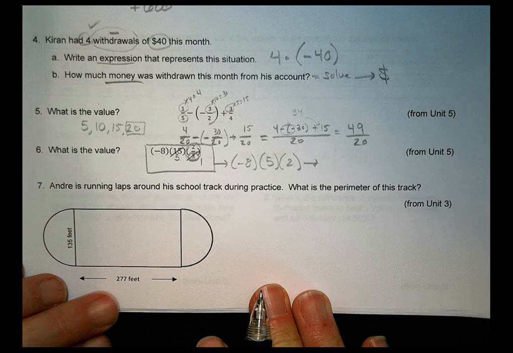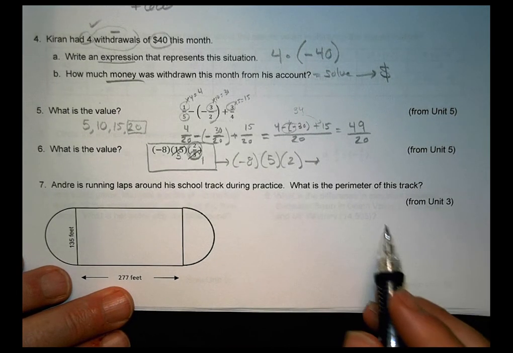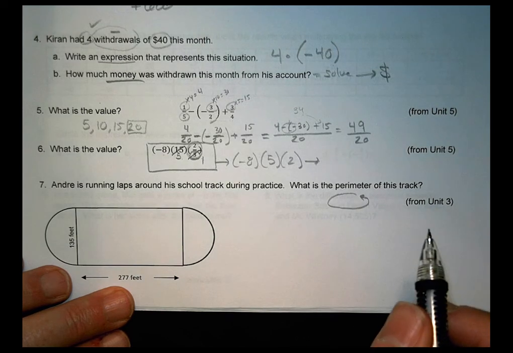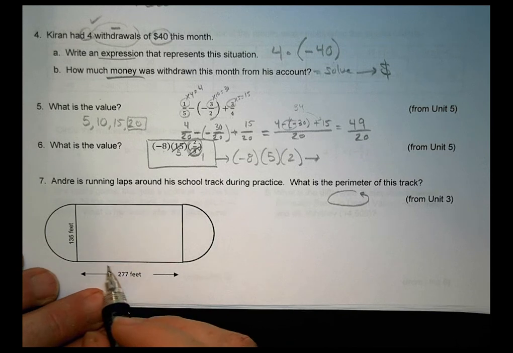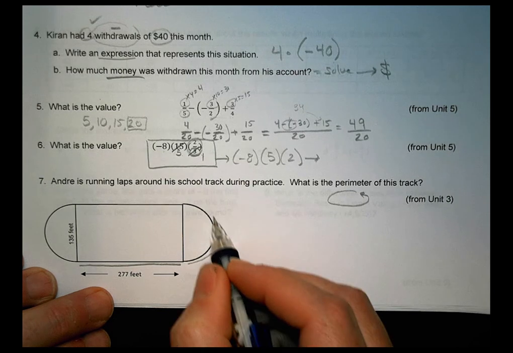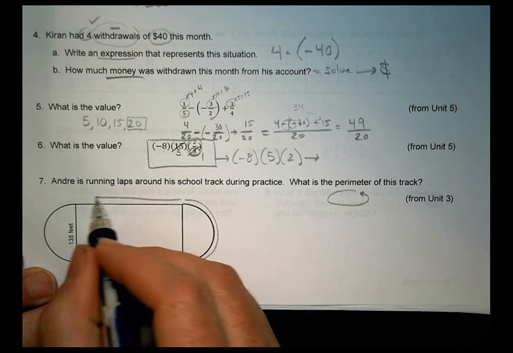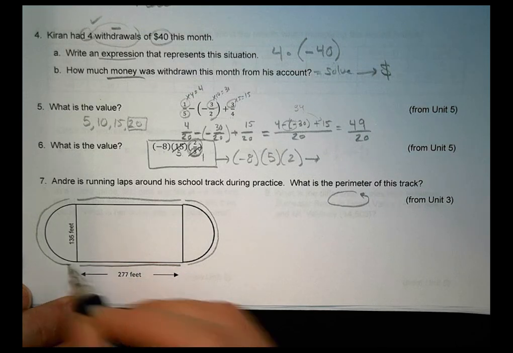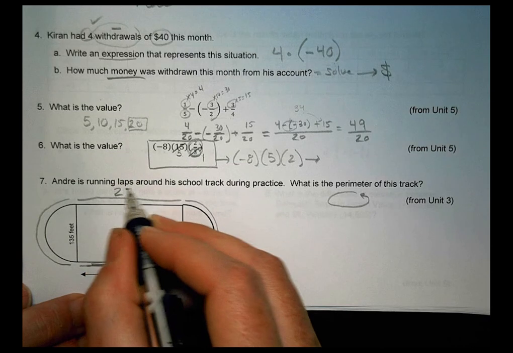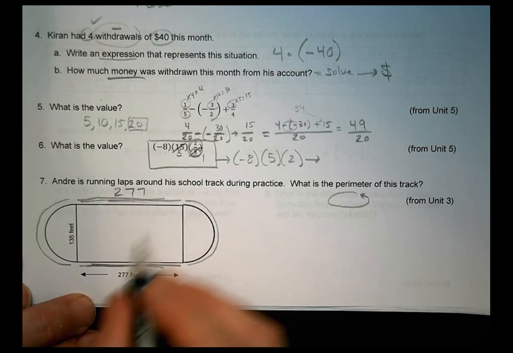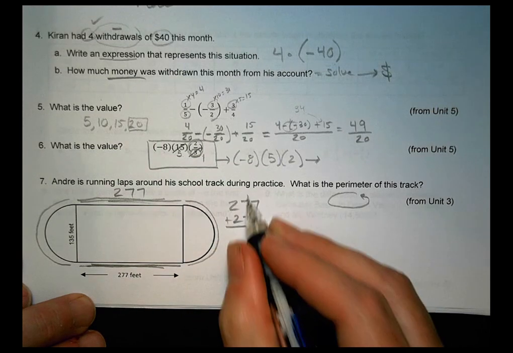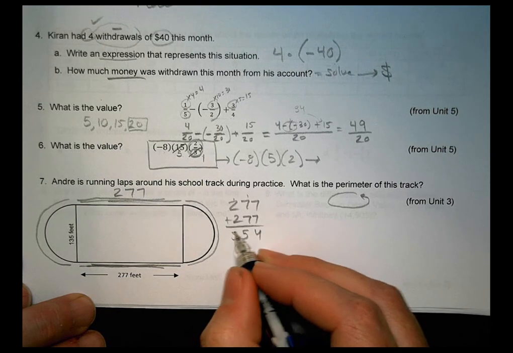And our last one: Andre is running laps around the school track during practice. What's the perimeter? The perimeter is the distance around something, in this case the track. Well, let's take a look. The perimeter is going to be this section right here plus this half circle plus this section plus this half circle. They tell us that this length right here is 277, which means this length right here is also 277. So the straightaway part is pretty easy, right? 277 plus 277, 14 carry the 1, 15 carry the 1, 554.